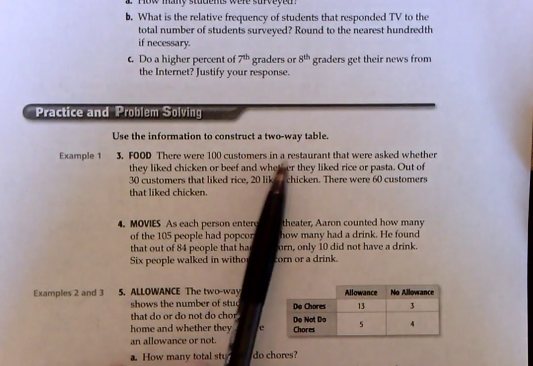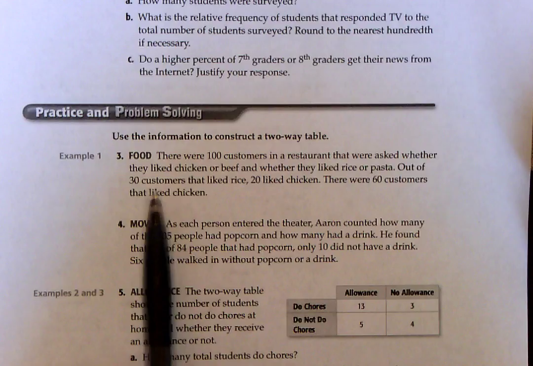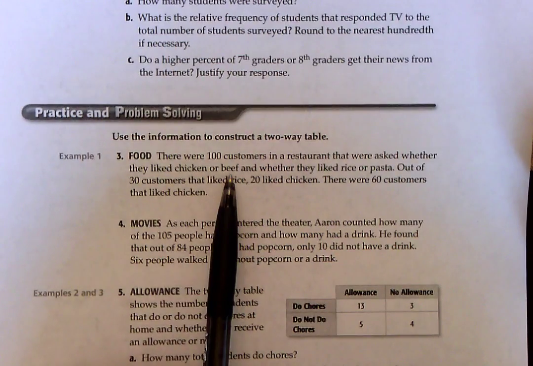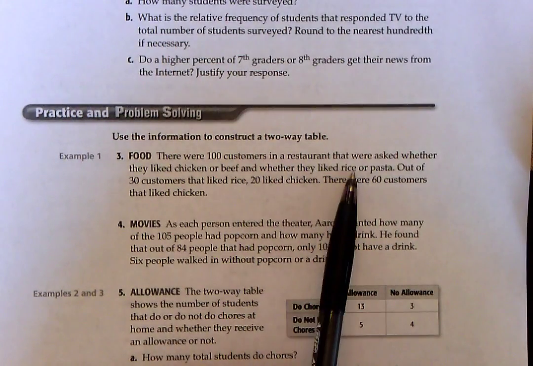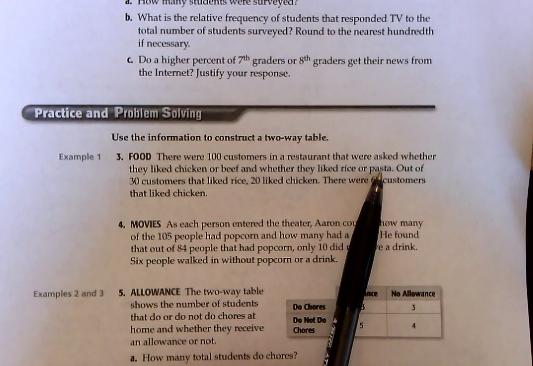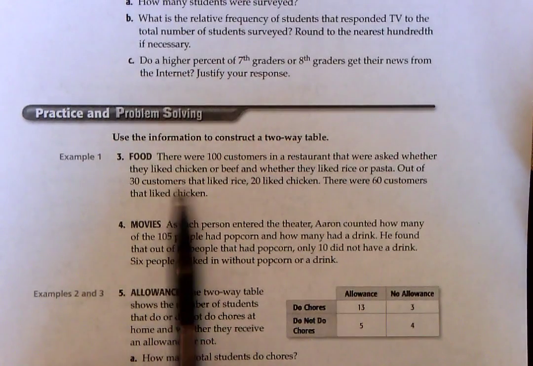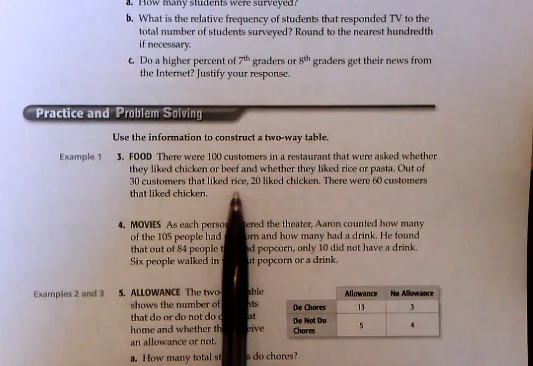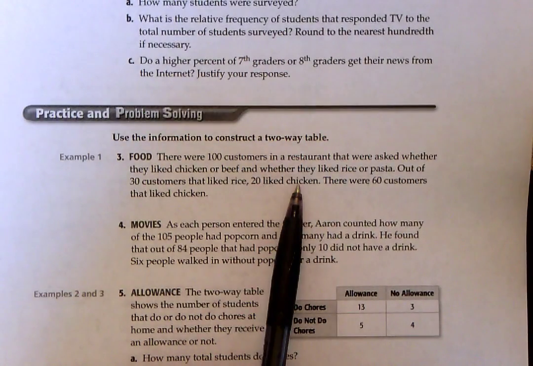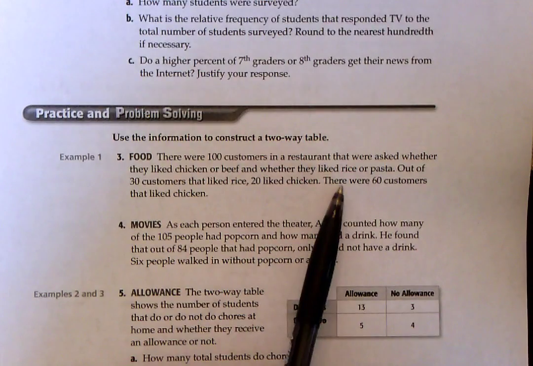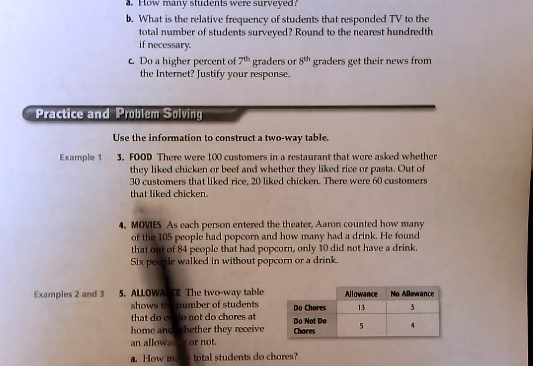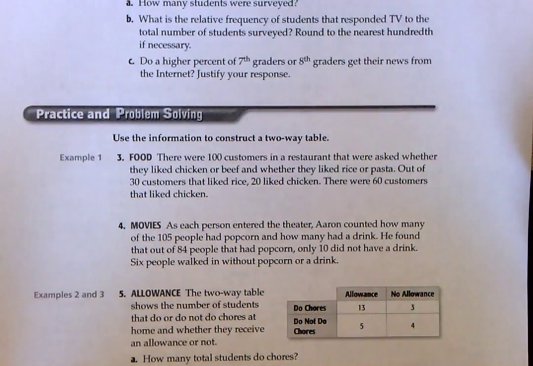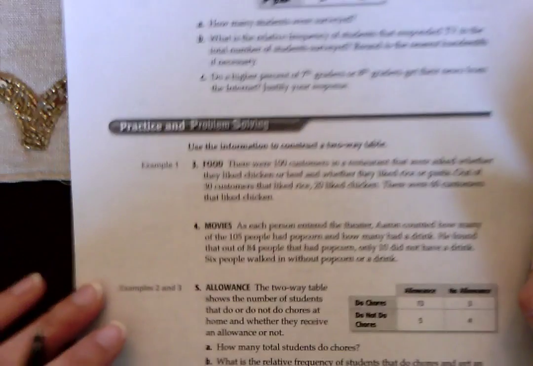There were 100 customers in a restaurant that were asked whether they liked chicken or beef and whether they liked rice or pasta. Okay? Out of 30 customers that liked rice, 20 liked chicken. And there were 60 customers that liked chicken. Okay. So what we're going to do is, again, organize our data into a two-way table.